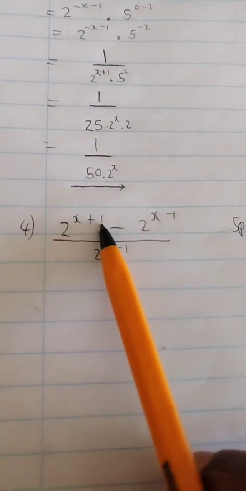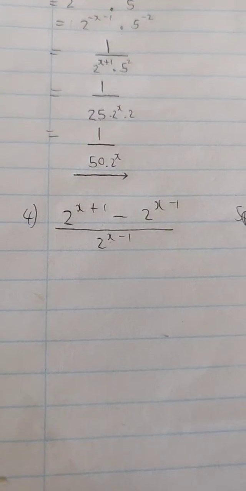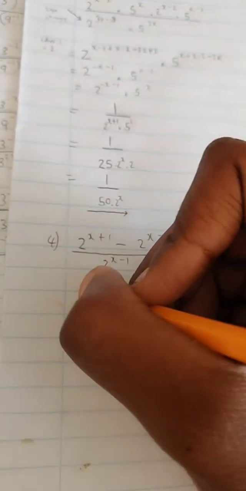In the numerator, what we do is we split the base, applying law number 1 in reverse. We split the base using law number 1 in reverse. So you have 2 to the power x plus 1 here.